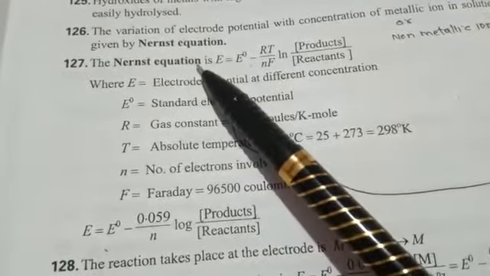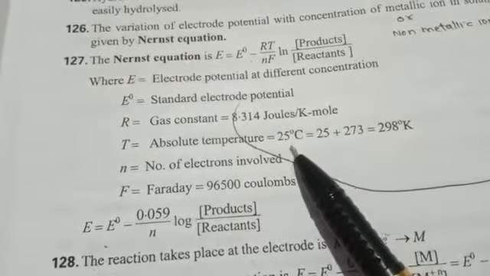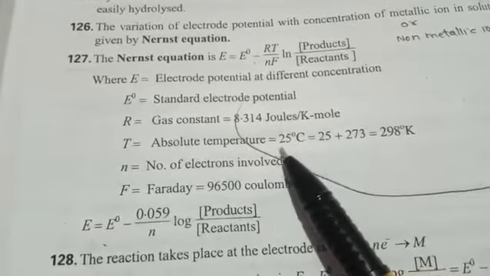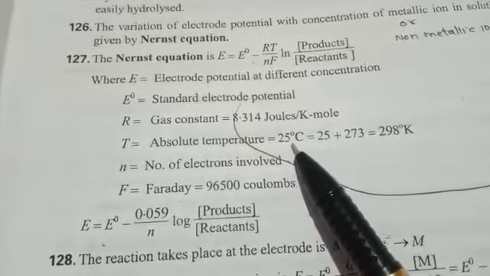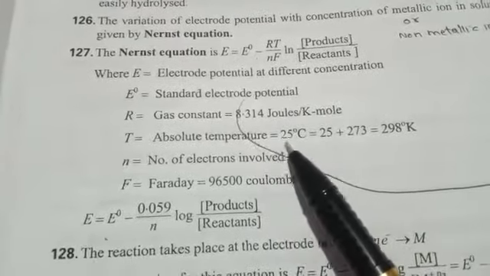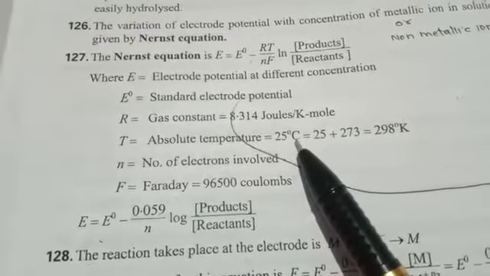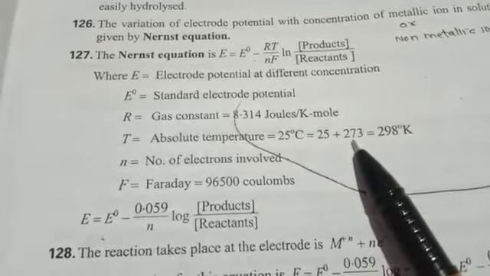In the Nernst equation, most of the time the temperature is assumed to be 25 degrees Celsius. That is simply called the standard temperature for the Nernst equation. So most of the time it is taken as 25 degrees Celsius. This 25 degrees Celsius we have to convert into Kelvin, therefore we add 273.